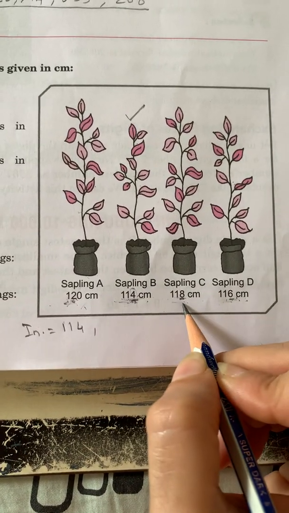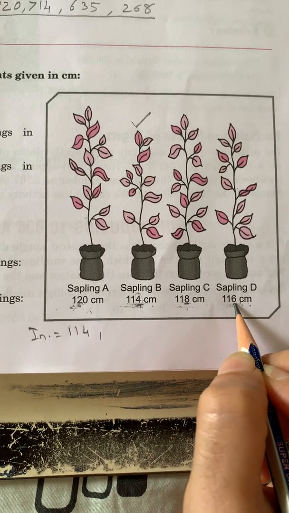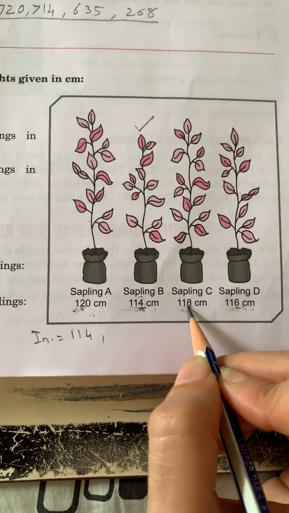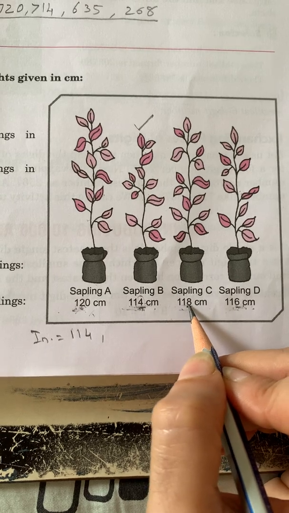Now these 2 are remaining. In these 2, if you see, the third digit is 6 here, and in this the third digit is 8.